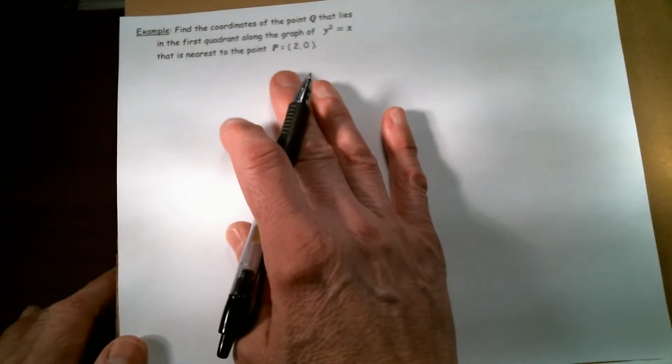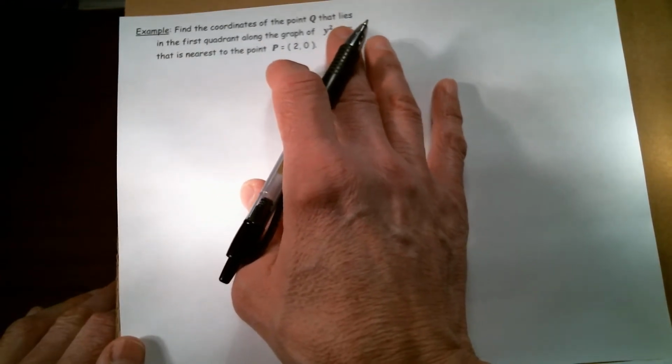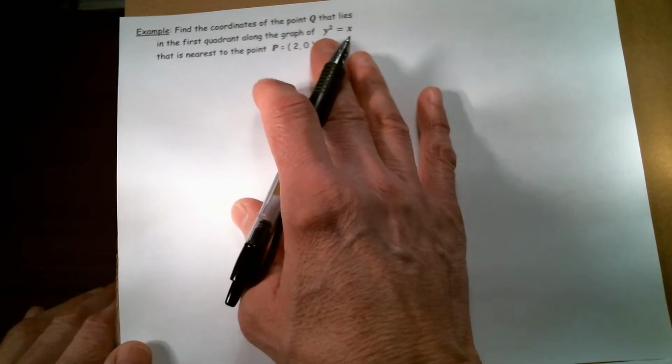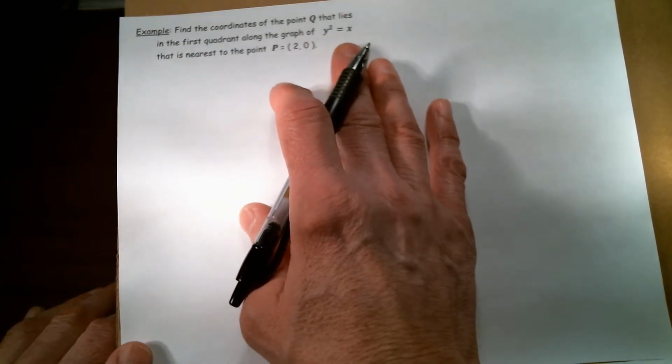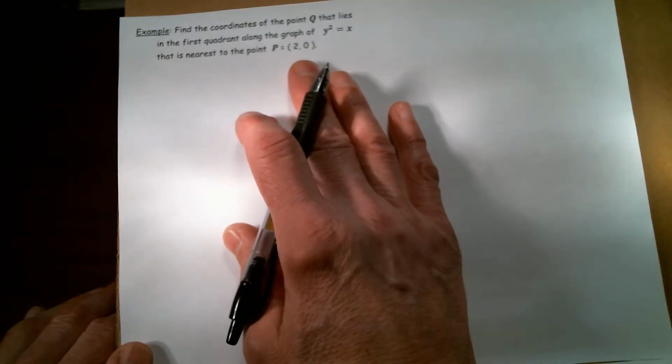So the question we begin with is to find the coordinates of the point Q that lies in the first quadrant along the graph of y squared equals x, that is in fact nearest to the point (2, 0).